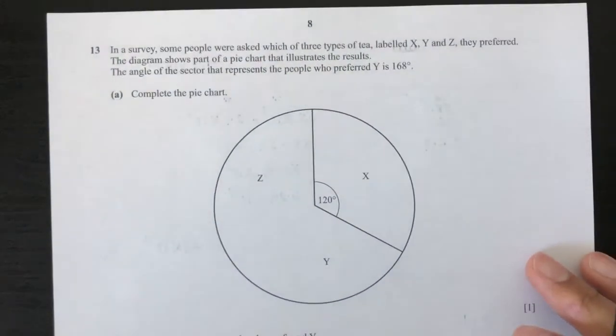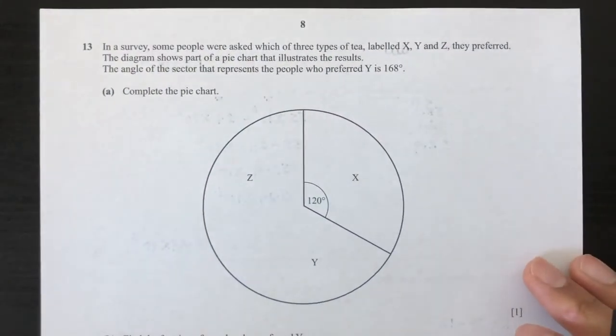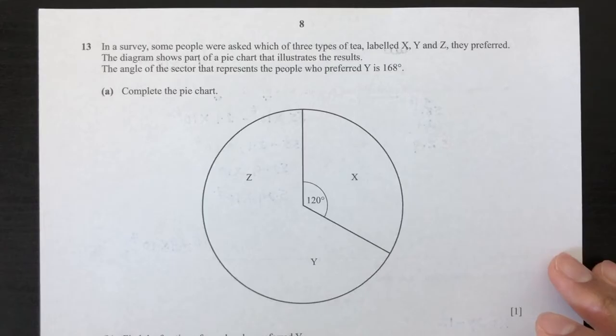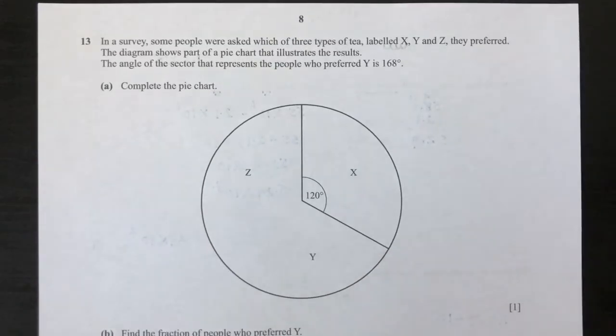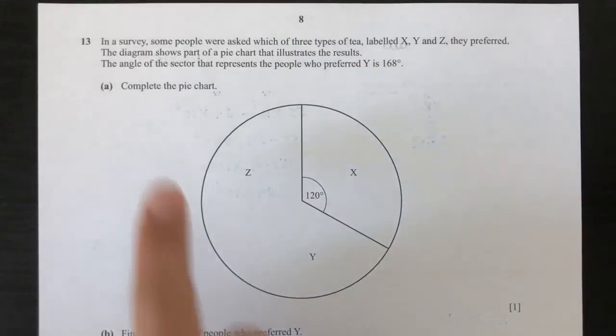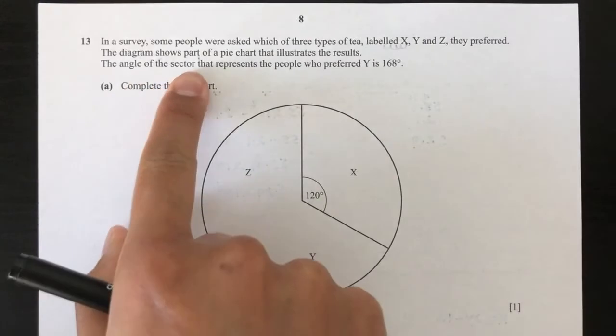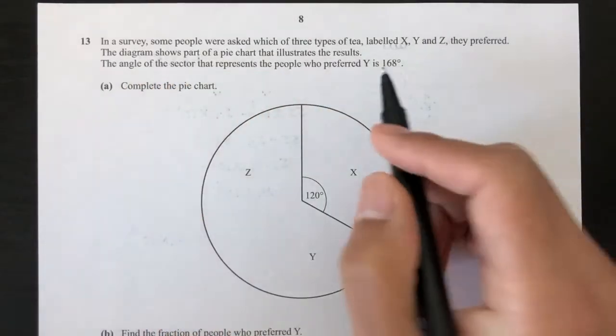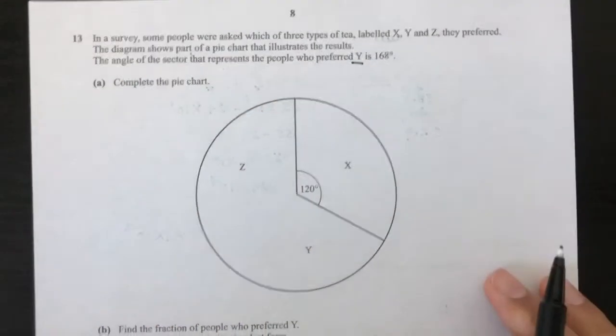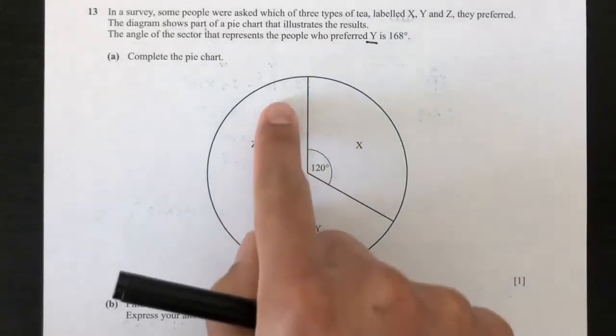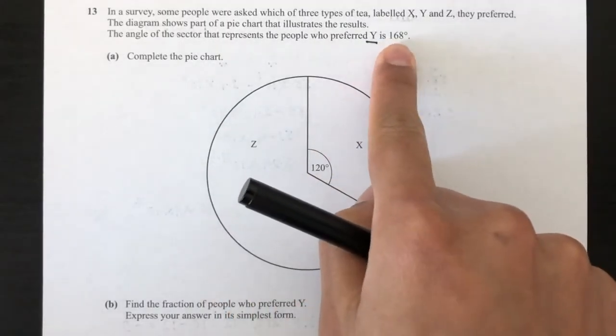Now let's move on to question number 13. In a survey, some people were asked which of three types of tea, labeled x, y, z, they preferred. The diagram shows part of the pie chart that illustrates the results. As you can see, the angle of the sector that represents the people who preferred y has been given to you. We don't have this on the diagram, but we know that y is 168.